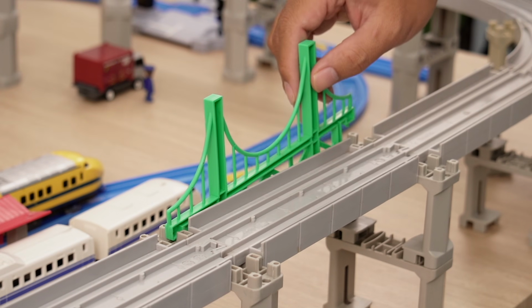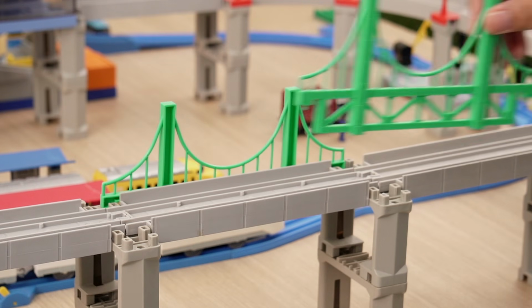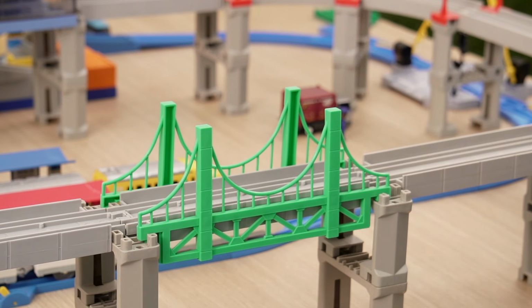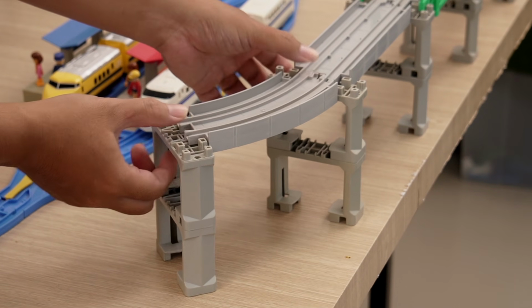In this section, I'll build a bridge to connect the railway route and improve the flow of the entire rail network.